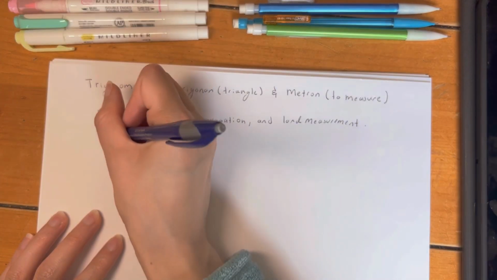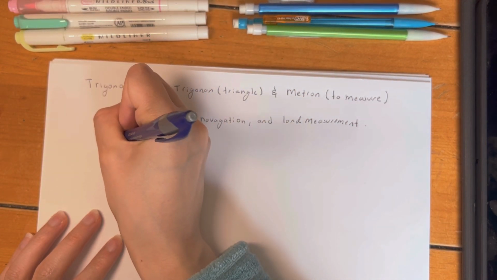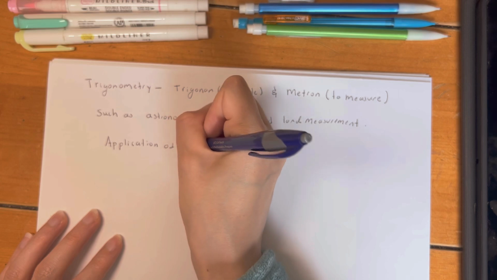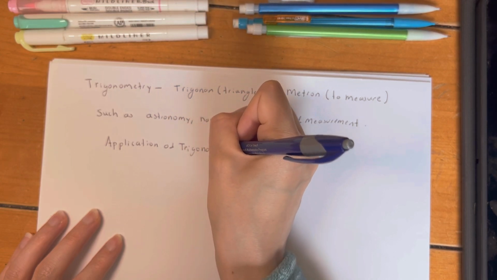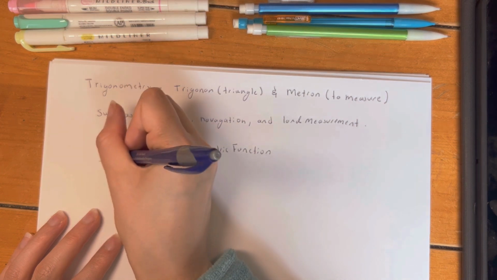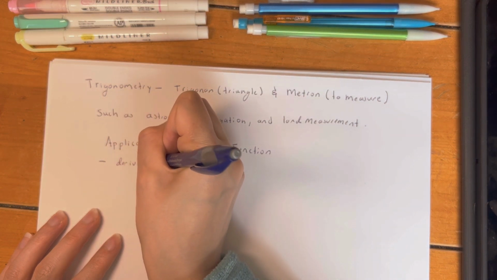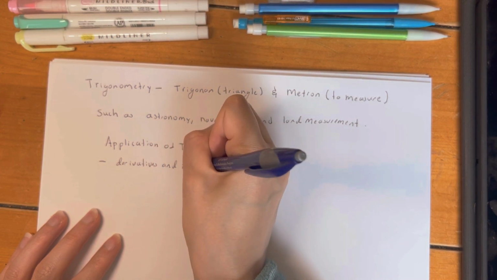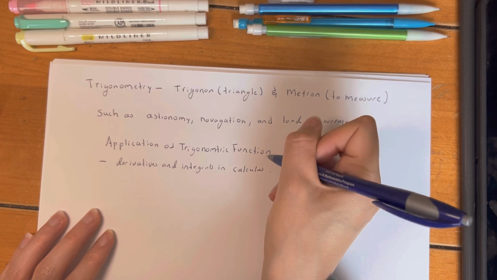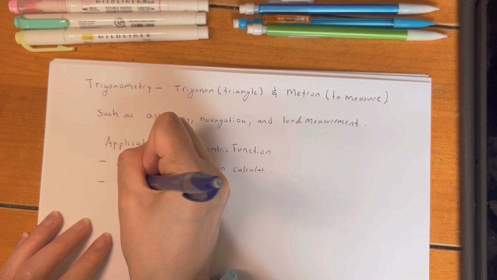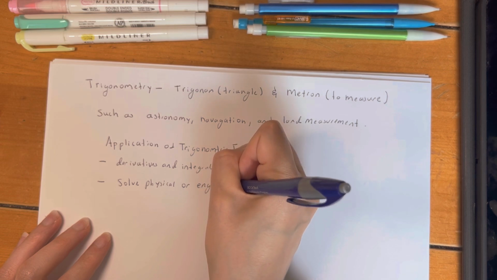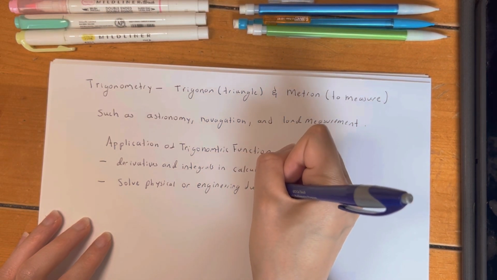Today, some applications of trigonometric functions not only include derivatives and integrals in calculus, but are also used to solve physical or engineering functions.